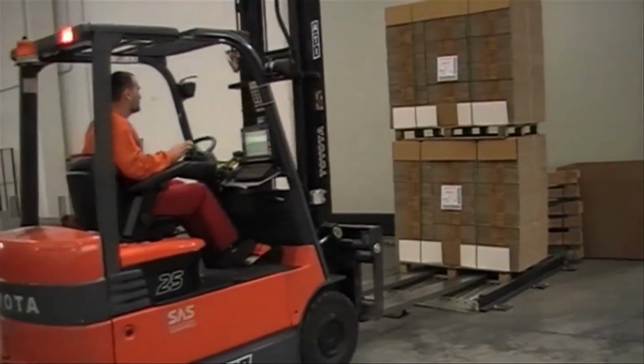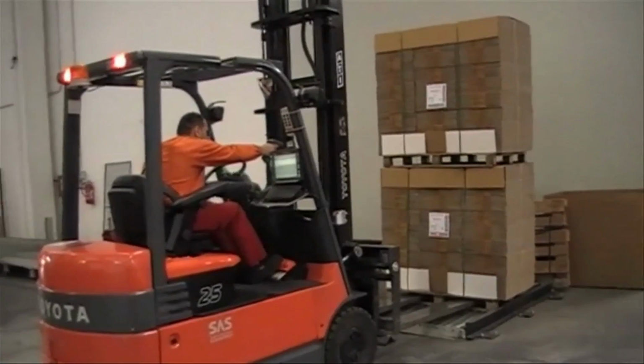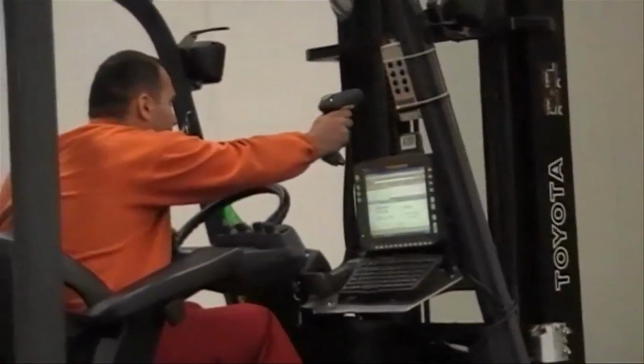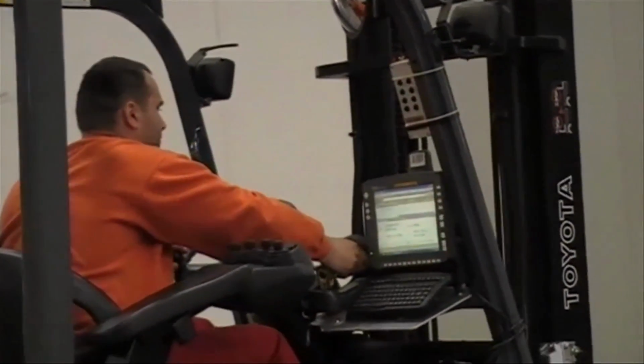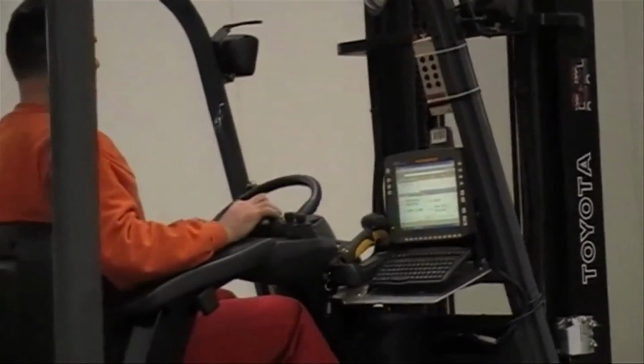The operator reads the suggestions and the orders given to him via the terminal and goes to deposit the pallet loads in the warehouse at the suggested location. The location that is suggested by the system is the one that guarantees the maximum saving in movement of the forklifts and makes traceability easier.